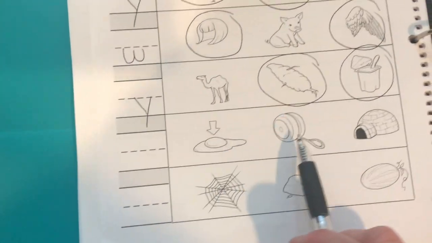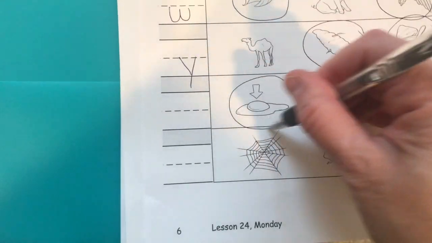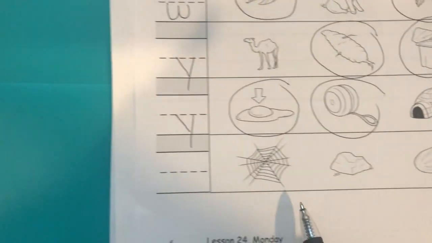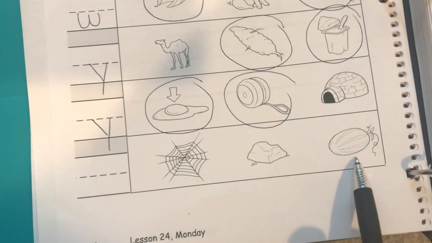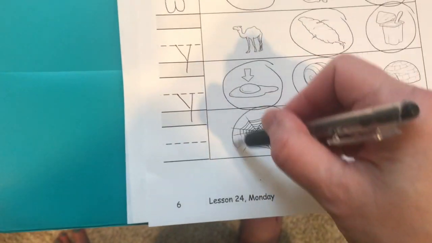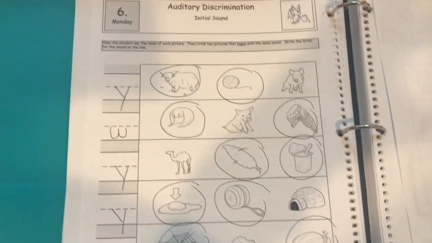Okay. Then we have a yolk, the egg yolk, a yo-yo, and an igloo. And the yolk and the yo-yo both start with Y. And then we have web, a rock, and a watermelon. And so our web and our watermelon both start with W. Great job. This map is right on the original page.